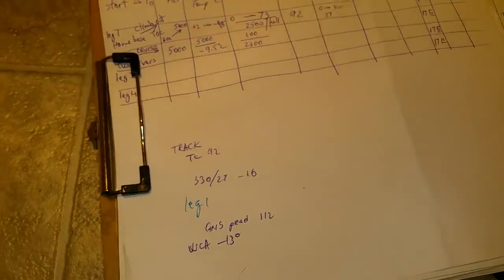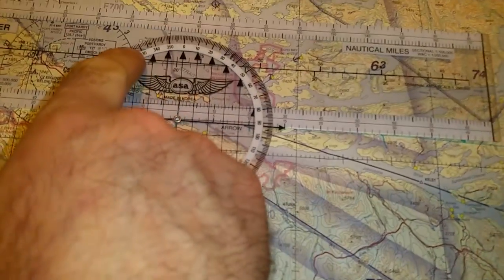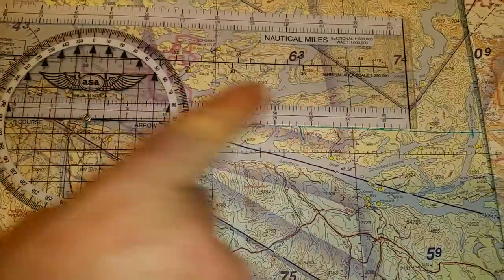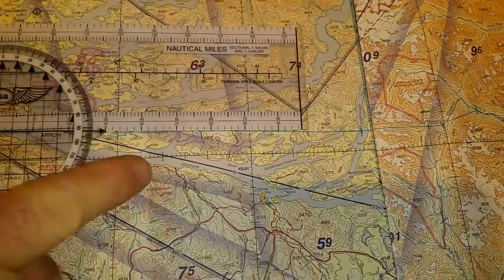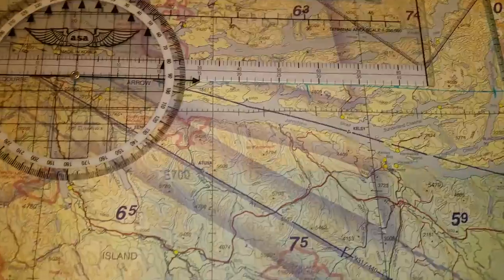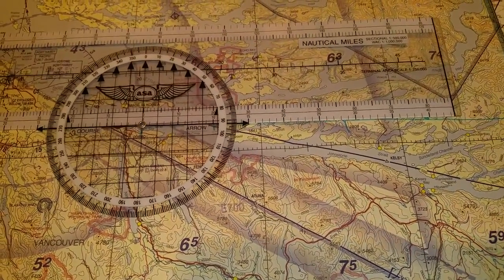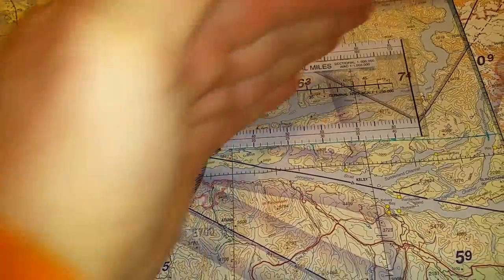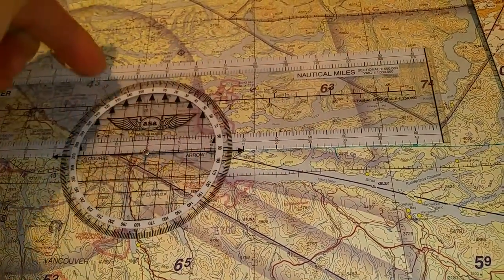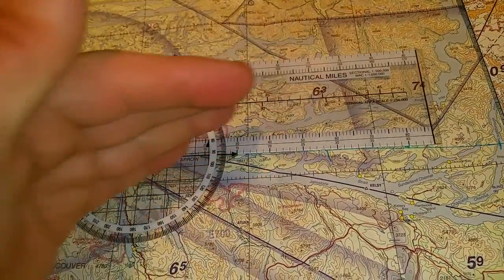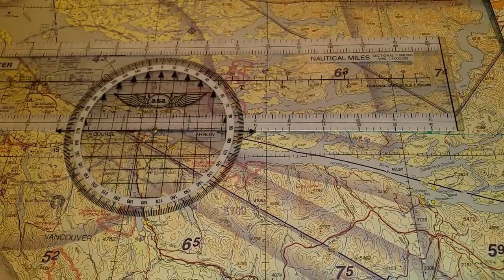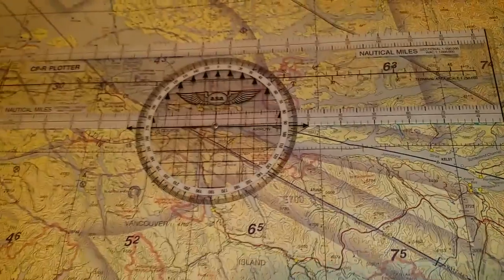How do I know it's kind of my tail? Because if I look, 330 is here, but I'm going there, so I'm being pushed this way, right? So I assume that my wind correction angle should be somewhere like that, and I'll have a bit of a tailwind. Let's see what the calculator tells me.